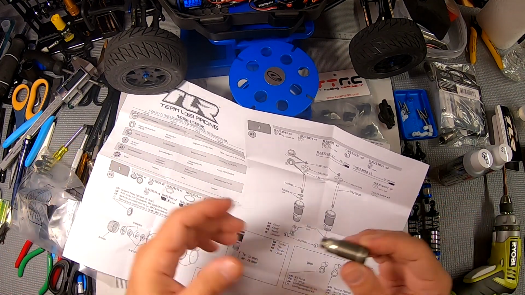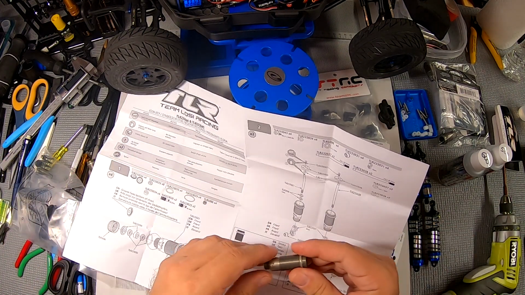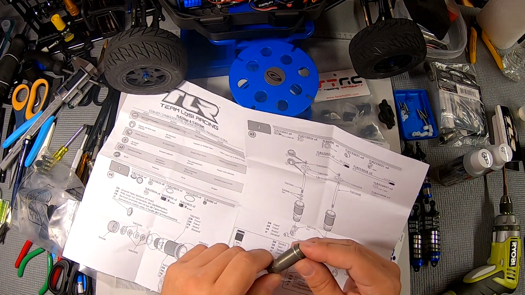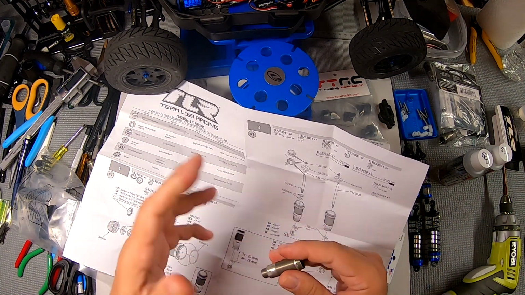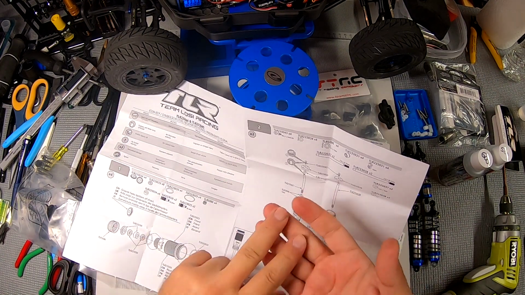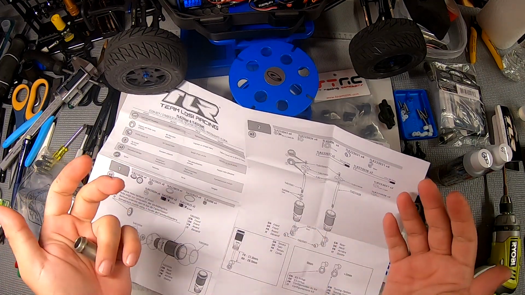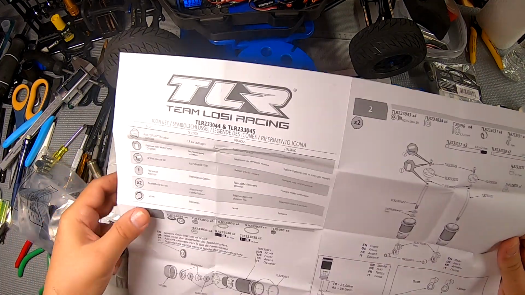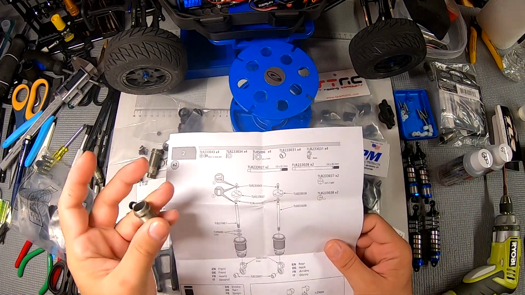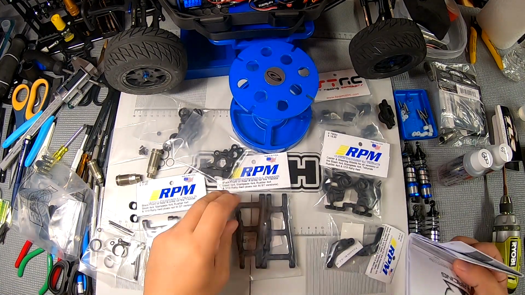So, if you don't like Lunsford, it's up to you, do what you want. But these are great shocks. I've had the same type of Lunsford shocks for years with the TLR 22 and other 22s, and they're a fantastic shock absorber. So there's just no denying this is better, period. So I'm going to be building up these shocks.